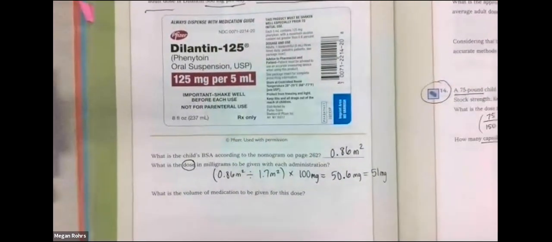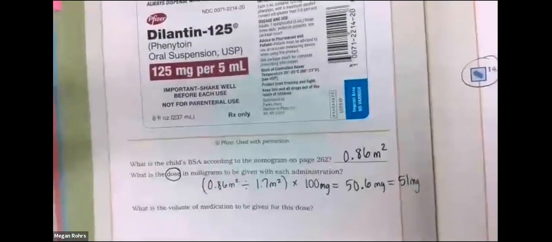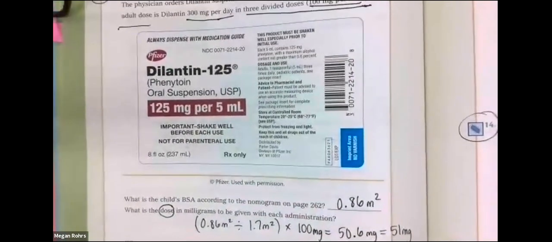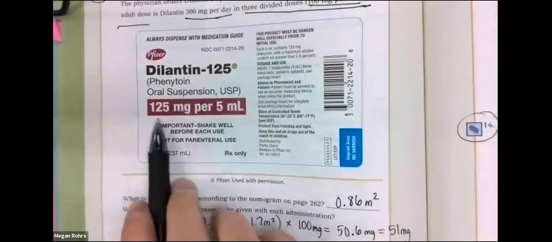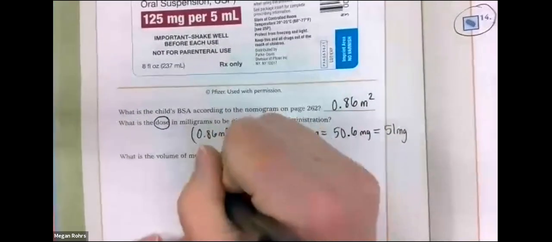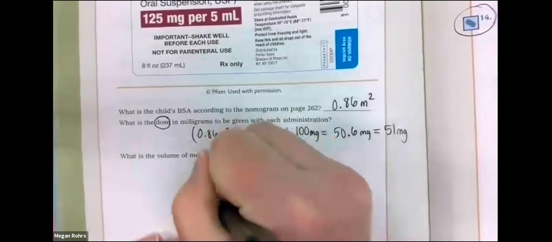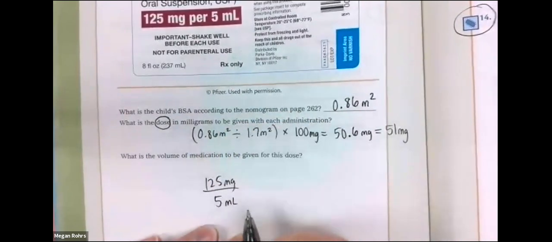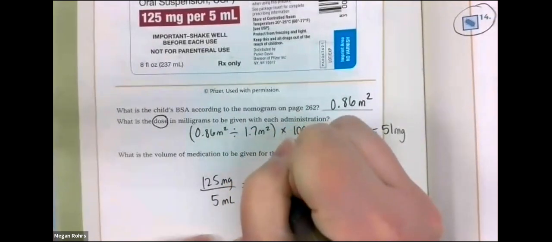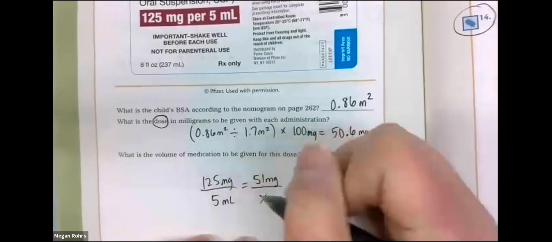Now it says, what is the volume of medication to be given for this dose? Well, we got to look at our drug here. The strength that I have is 125 milligrams per 5 mils. So I know that there's 125 milligrams in every 5 mils. So I want to set that equal to my 51 milligrams.